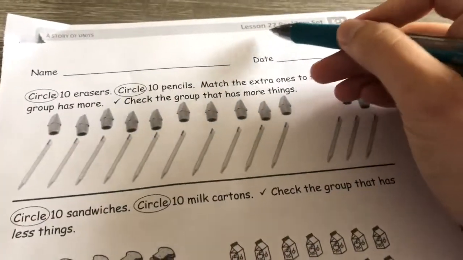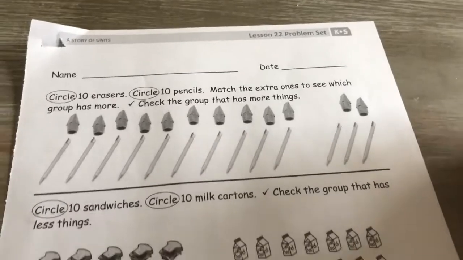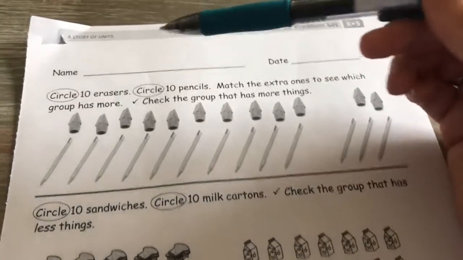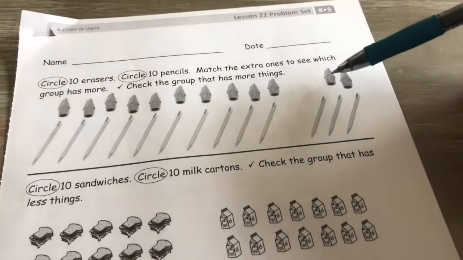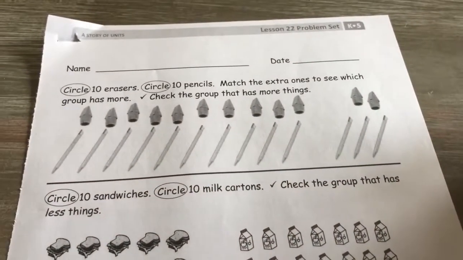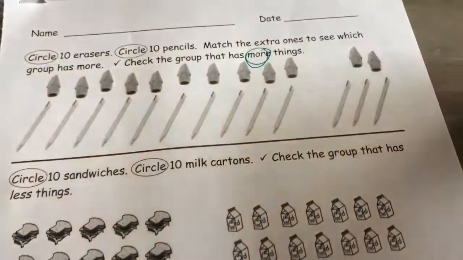Okay, we are now on the lesson 22 problem set. We're getting close to the end of module 5. On this problem set, we're going to be circling 10 of the erasers and then circling 10 pencils. And then we're going to look and see which one has more loose ones to find the group that has more things.